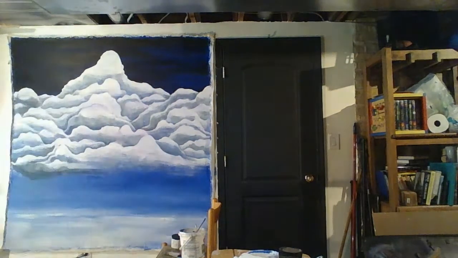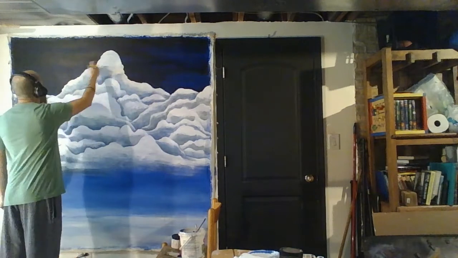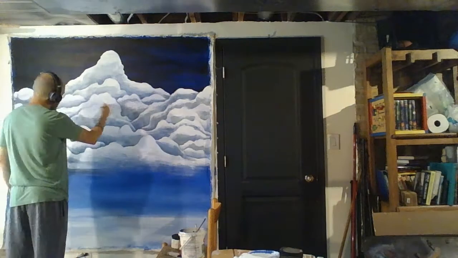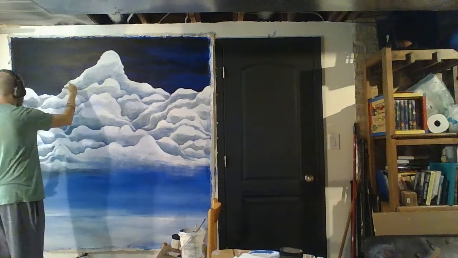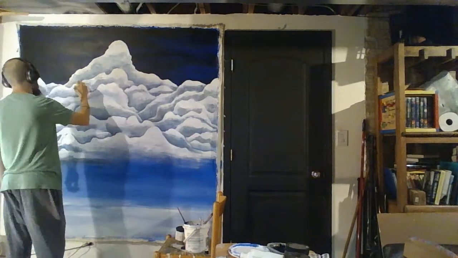And now you can see I've gotten most of that darkest gray filled in. So you can see all the shapes, but it's looking a little cartoonish. So I'm going to add in between the darkest gray and the lightest gray and the lightest white. I'm going to add these mid-tones of gray.